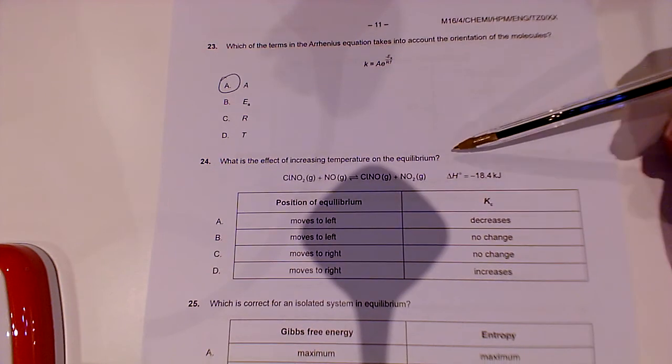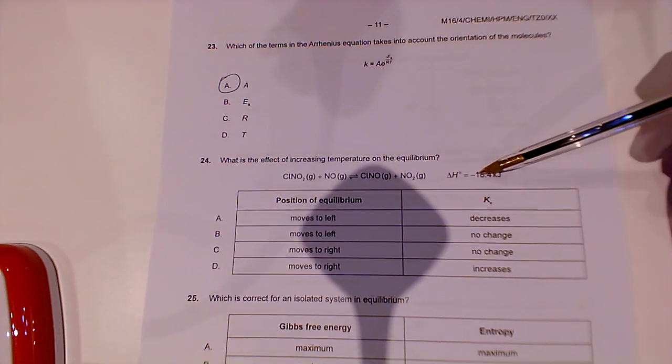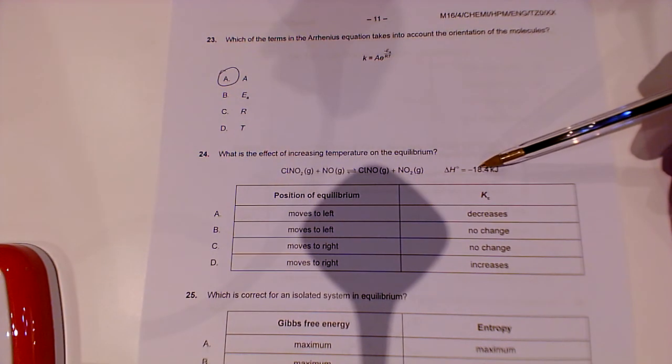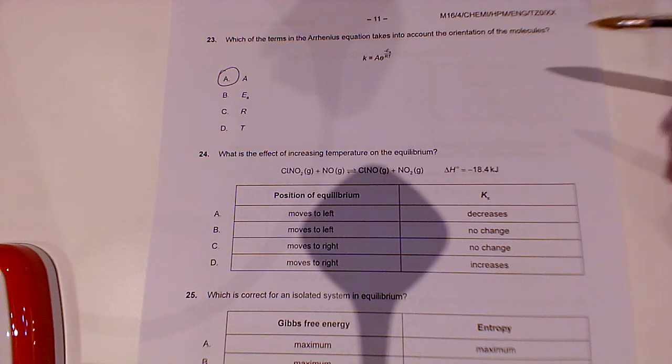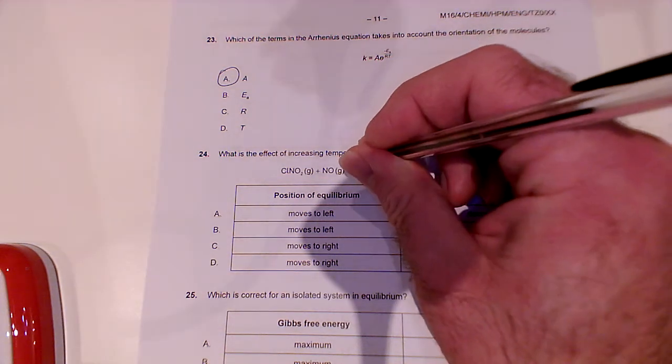What is the effect of an increase in temperature on the equilibrium? So if we look at it, delta H is negative, so that means that the forward reaction is exothermic.